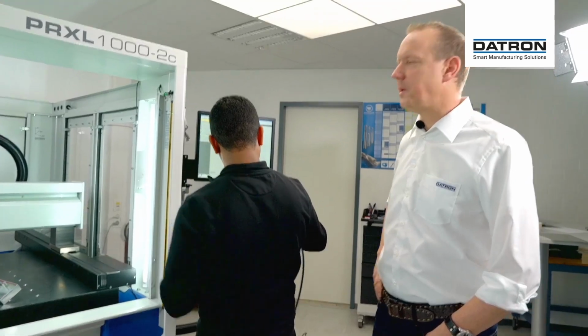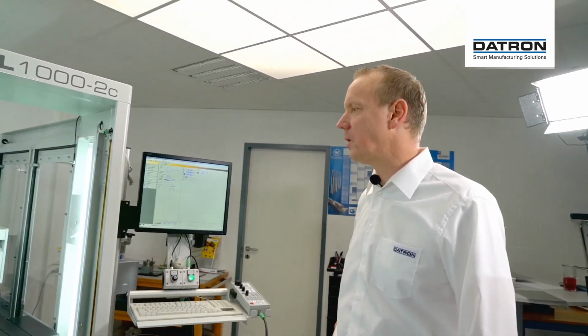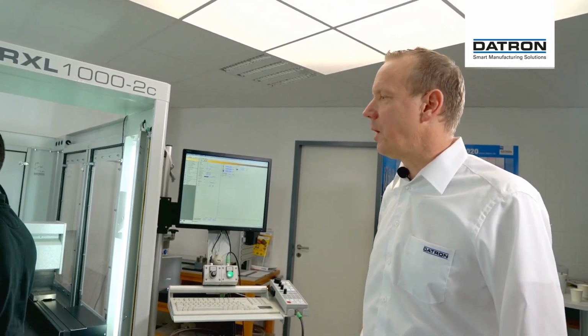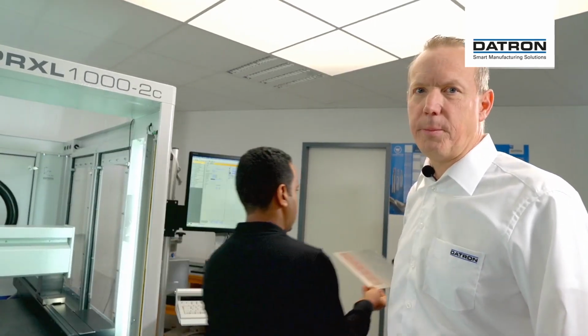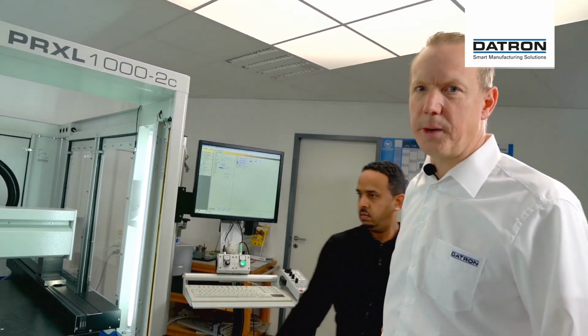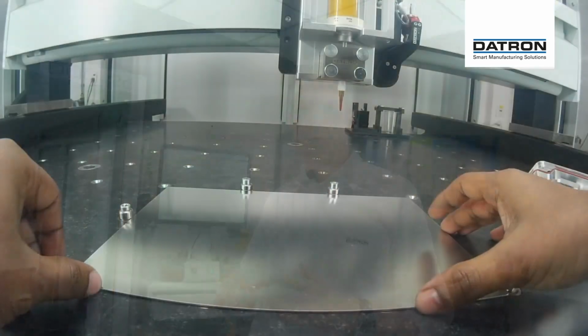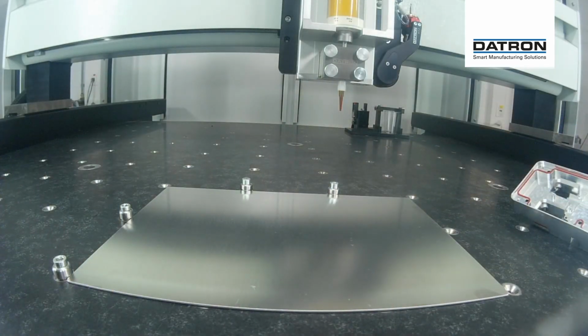It's a kind of base station, the outline. At the beginning we use a 3D probe to measure the height of the part, because in the end the point is to have a very nice height of the bead. You need the same surface all over the part, and for that we can measure the part with a 3D probe, but also with an optical sensor. Both are possible, and we can show it to you directly here on the machine.